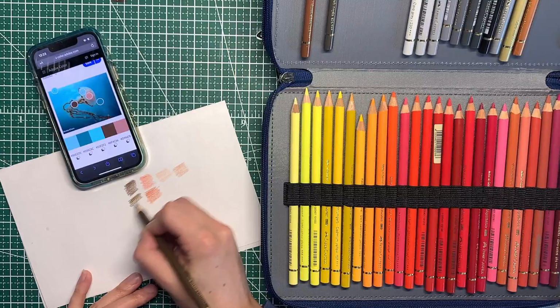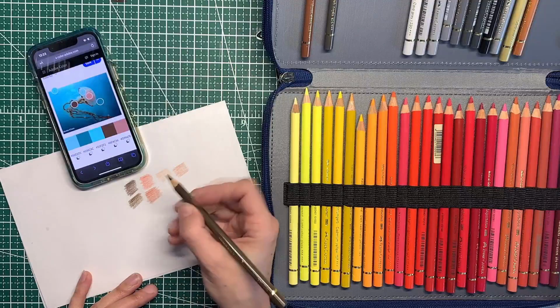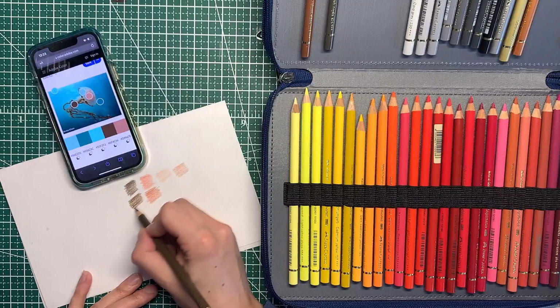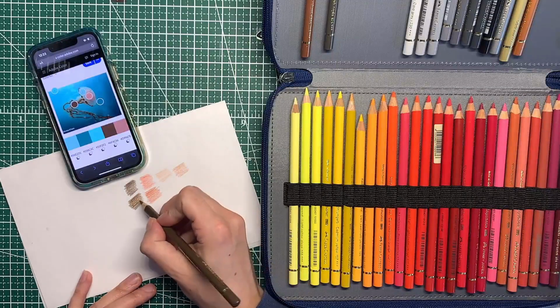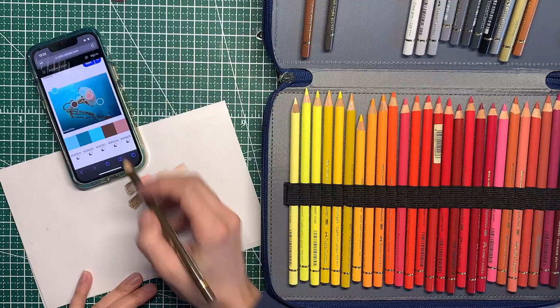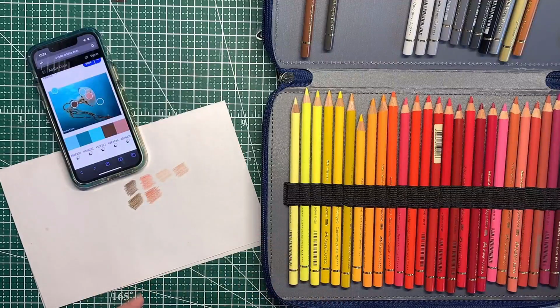See, that's a little more in the direction that I would. That's not too bad. So that is our Burnt Umber. So I'm gonna put Burnt Umber to the side with my coral combination.